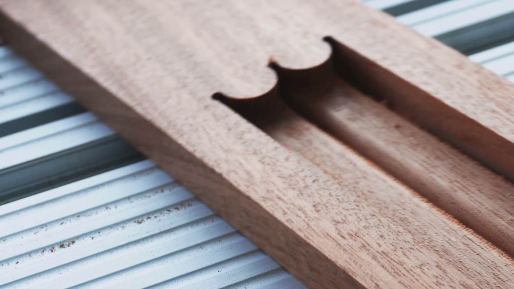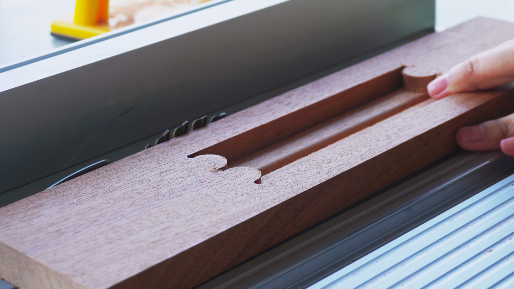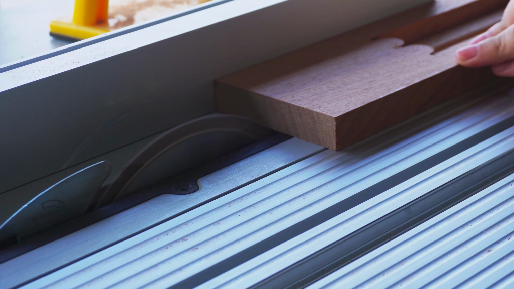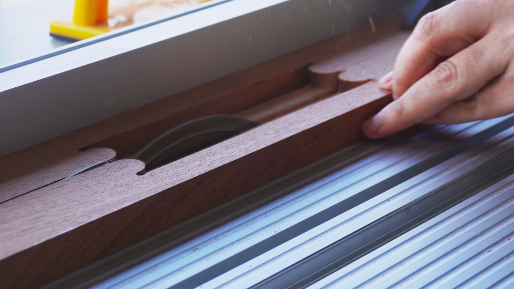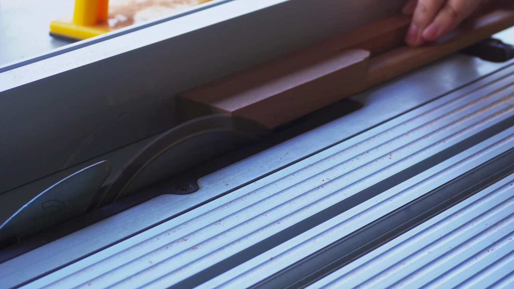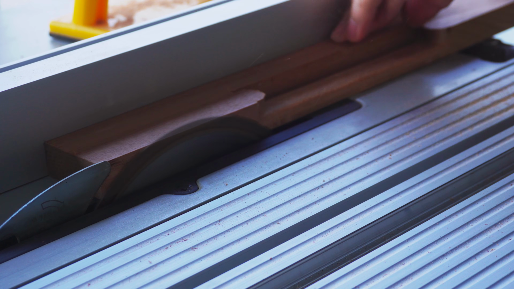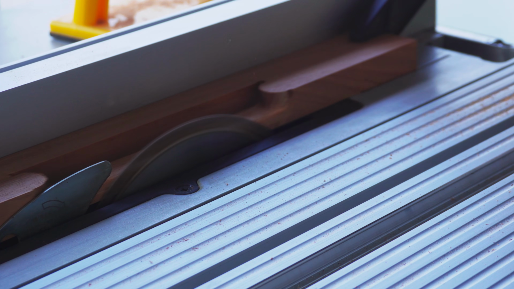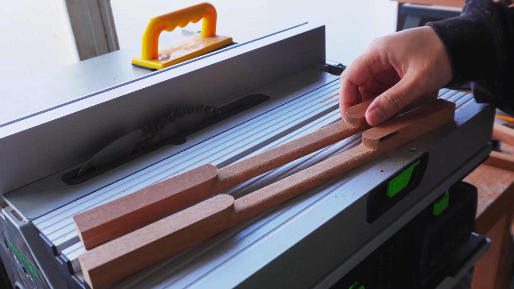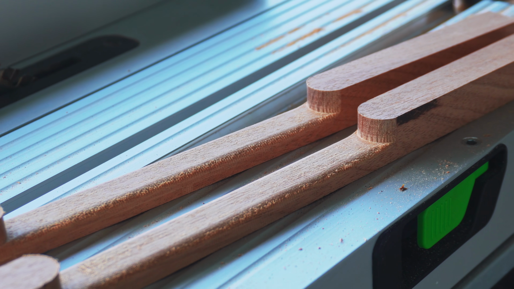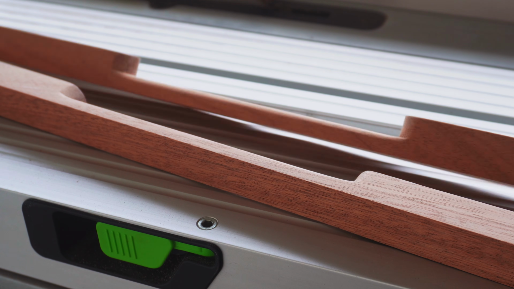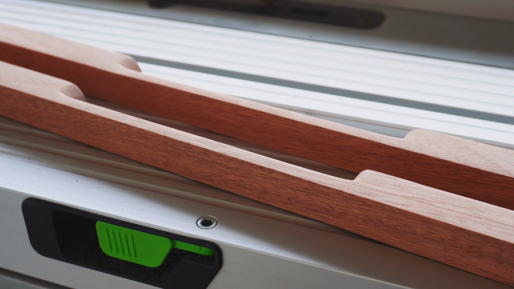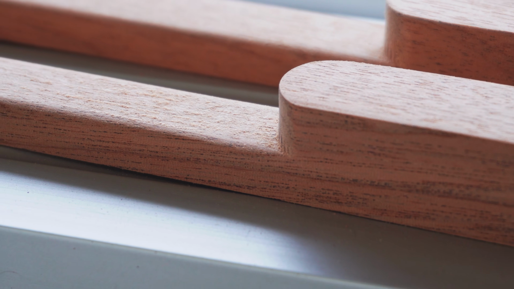With the handles carved, I cut them out at the table saw. So now I could finally assemble all the drawer parts.